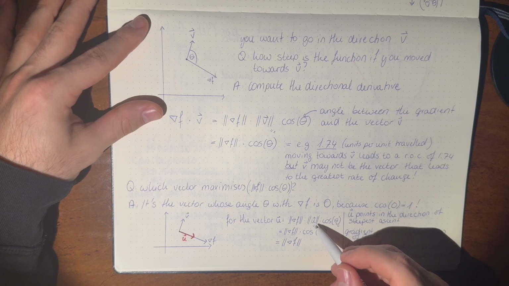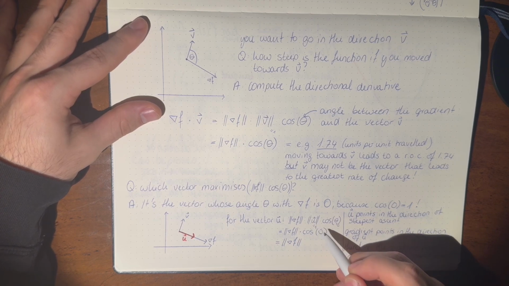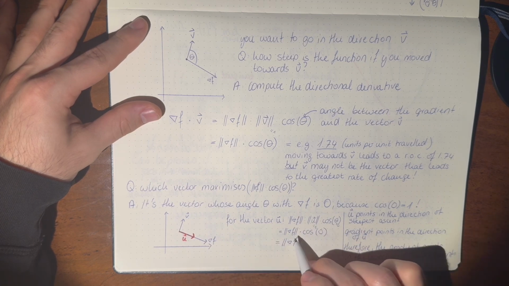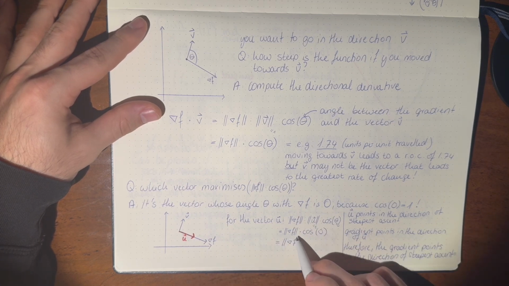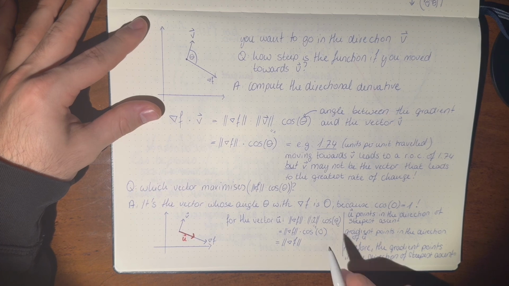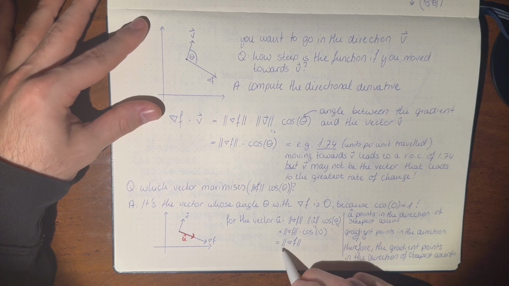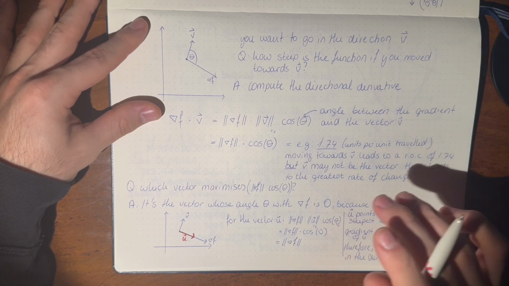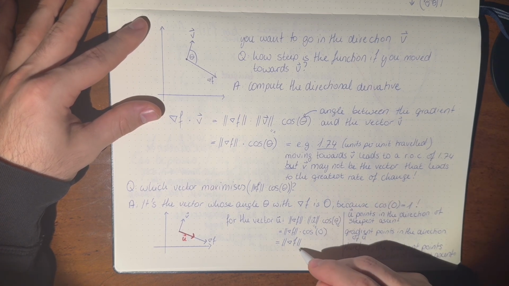And u is a unit vector, so its magnitude is 1, and theta in this case is 0 because it points in the same direction. Then you're left with the magnitude of your gradient times cosine of 0, which is 1, and the final result is the magnitude of the gradient. And this also happens to be the maximum rate of change you can achieve.